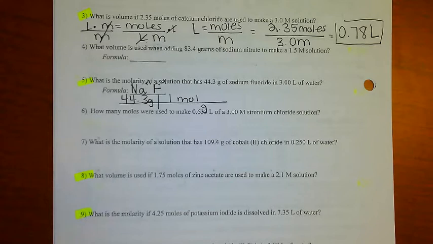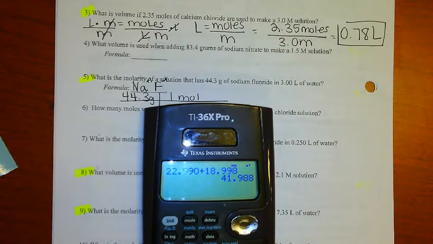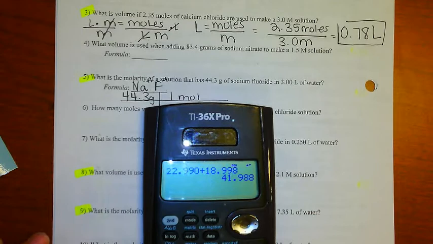It's just NaF. Then calculate the molar mass. Sodium has a mass of 22.990, and I add the mass of fluorine, which is 18.998. I already put that in the calculator, and my molar mass of sodium fluoride is 41.988.